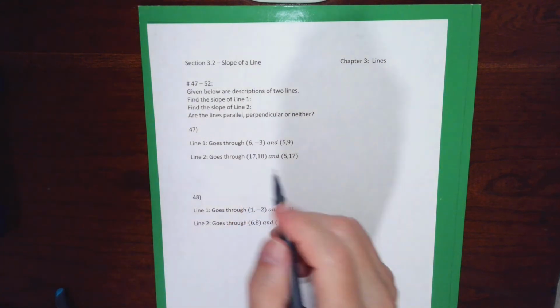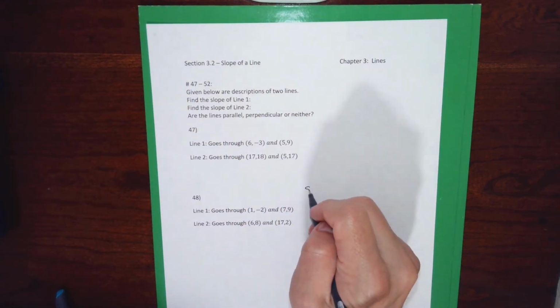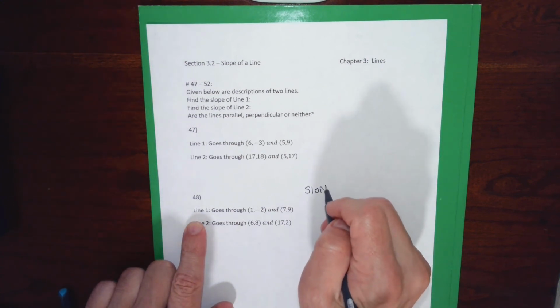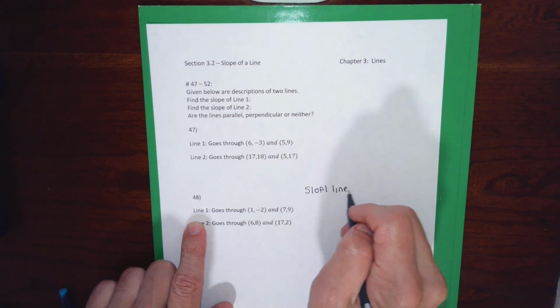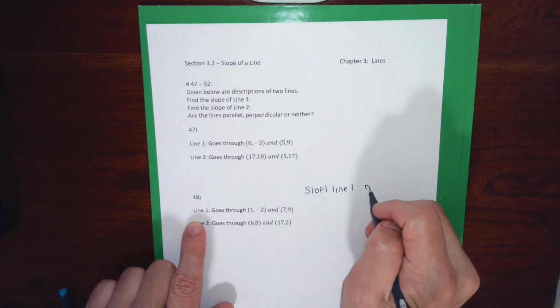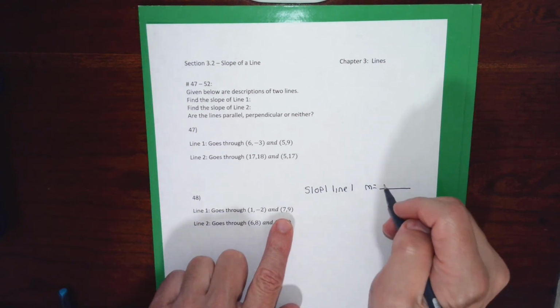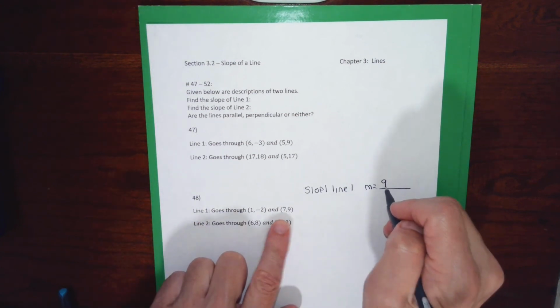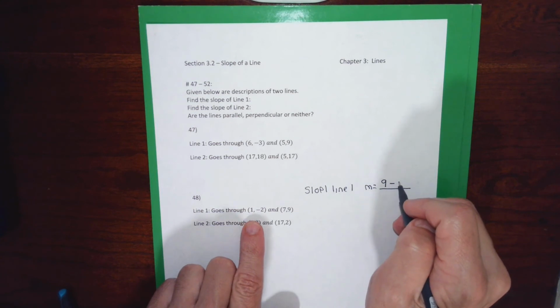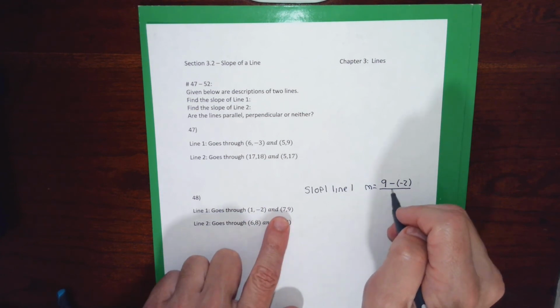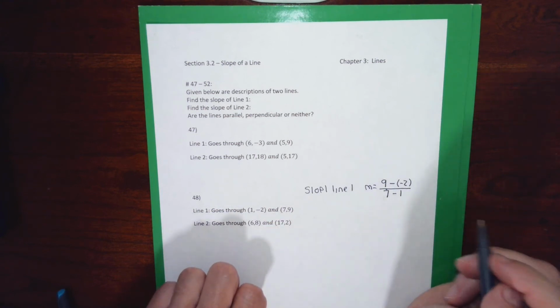So question 48 wants me to find the slope of the first line. Line 1 is what I need to find the slope of first. To find the slope of the first line mentioned in problem 48, I'll take the y-coordinate of the second point minus the y-coordinate of the first point, put that in the numerator of the fraction used to calculate the slope, and then in the denominator, x-coordinate of the second point minus x-coordinate of the first point.